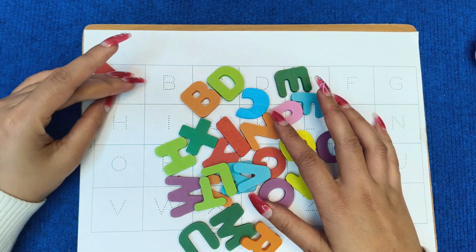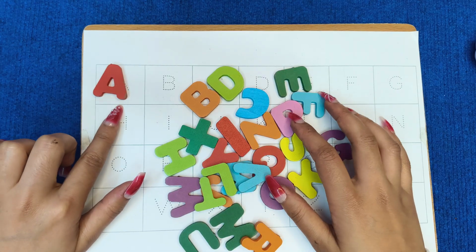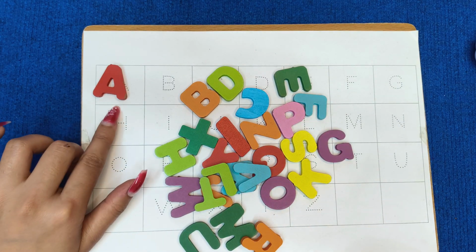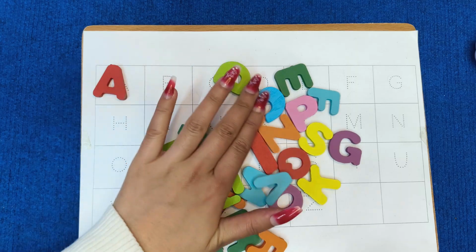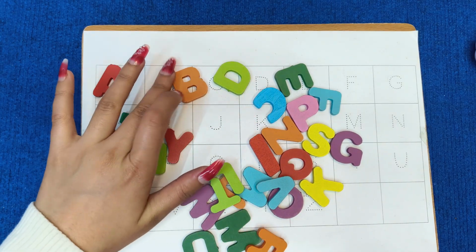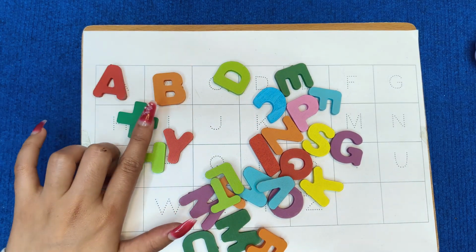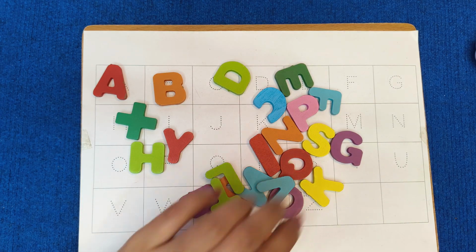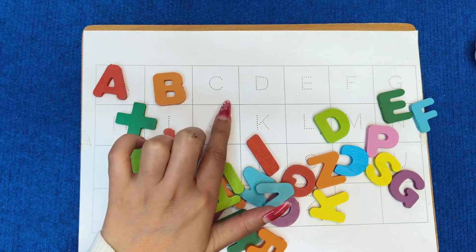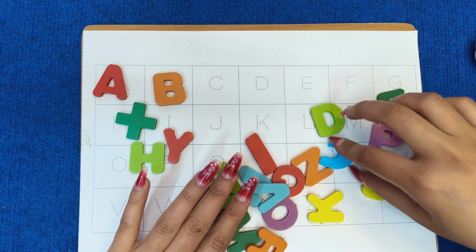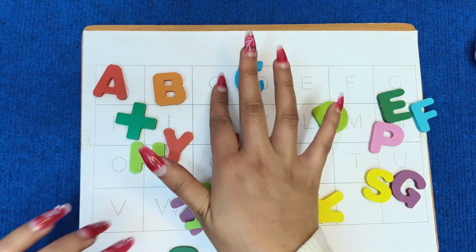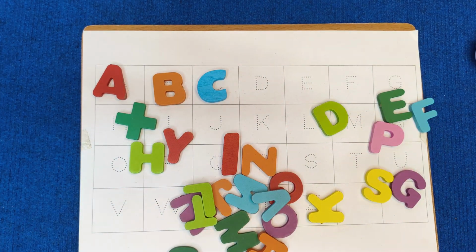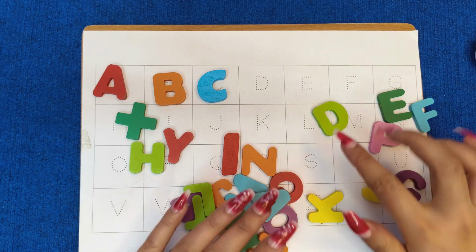A. A for apple. A for apple. Now B. B for ball. B for ball. Okay. Now C. C for what? Let's find out. C is here. C for cat. C for cat.